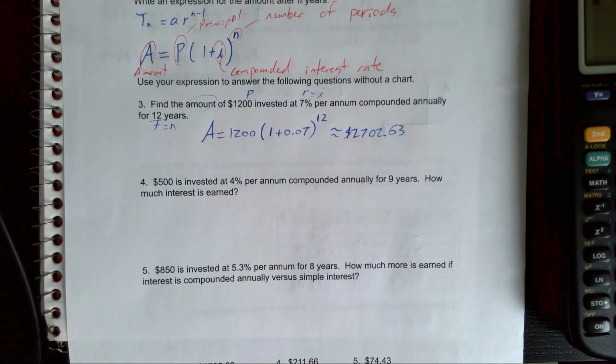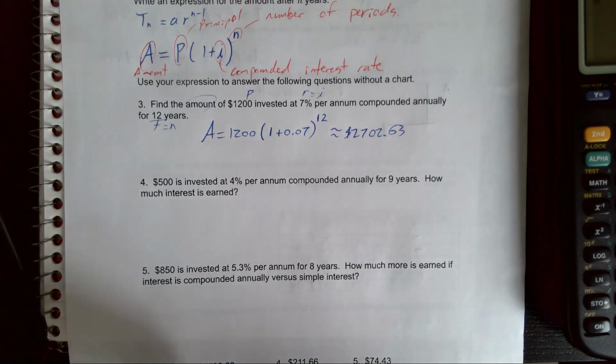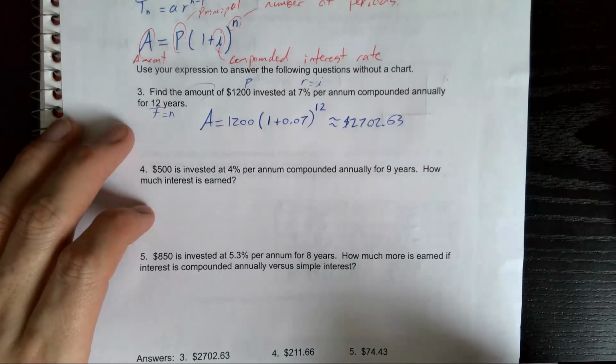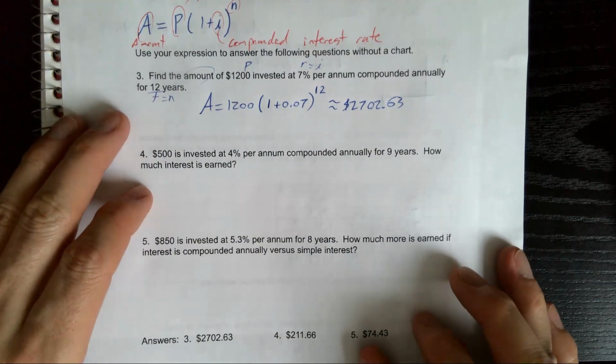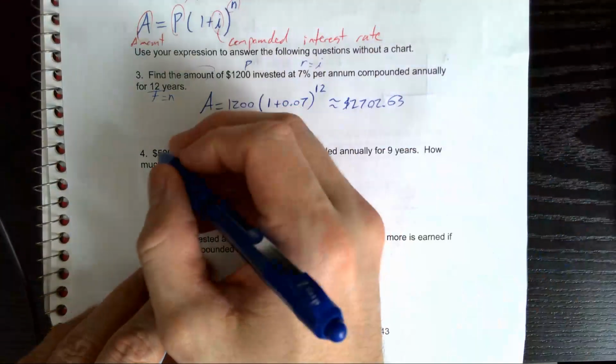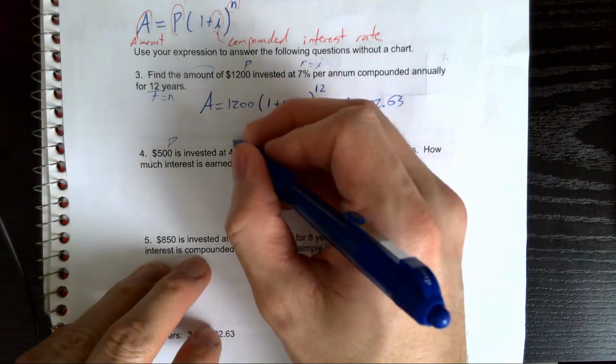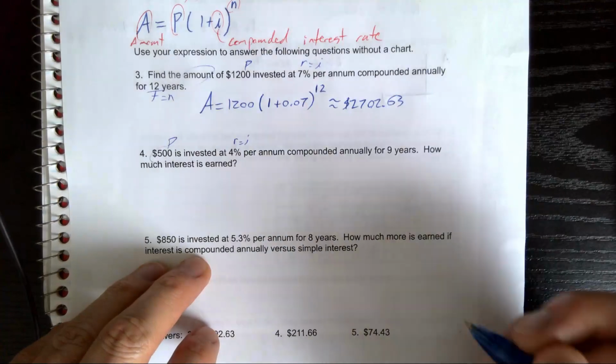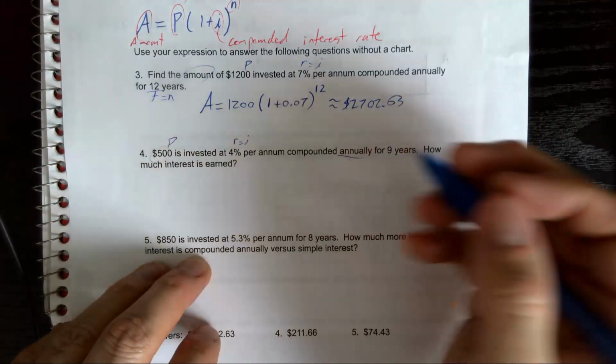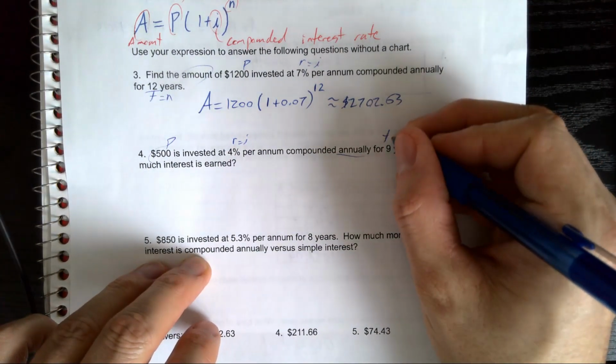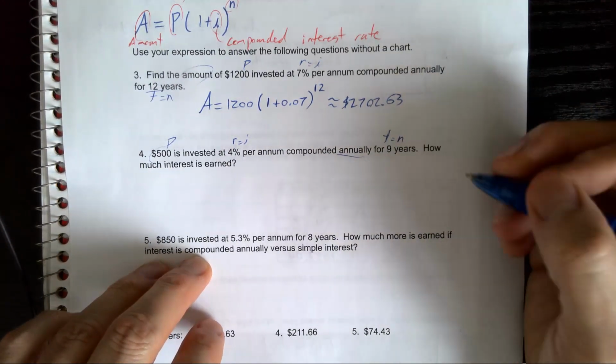You can get more growth with compound interest because you're calculating interest and you're growing more often. It compounds, is what we say. Now just read questions carefully because sometimes you're asked for different things. Here, $700 is invested at 4% per annum. It's compounded annually, so that's my annual interest rate for 9 years. So I'm compounding 9 times.